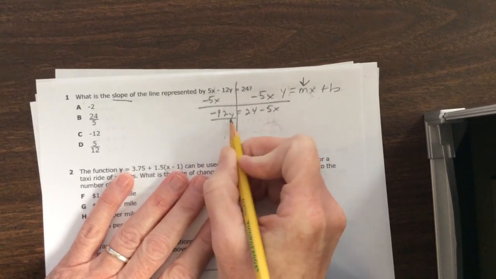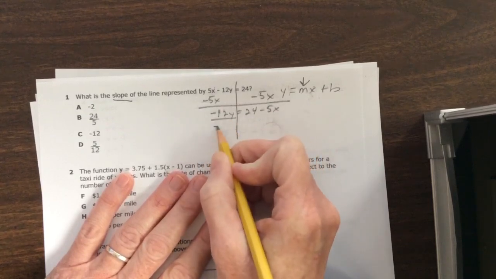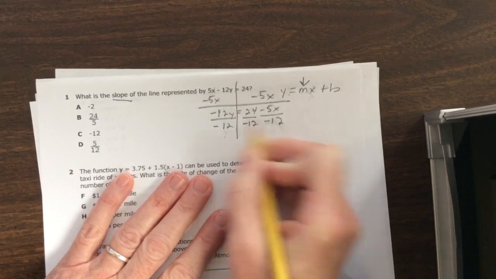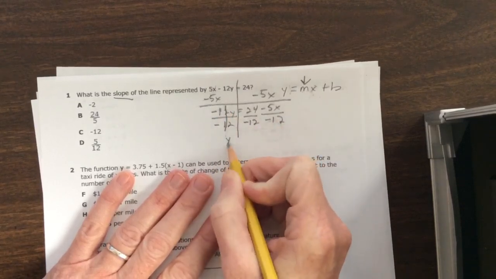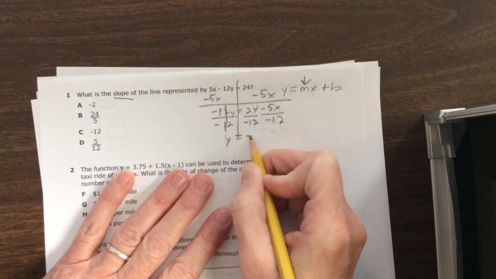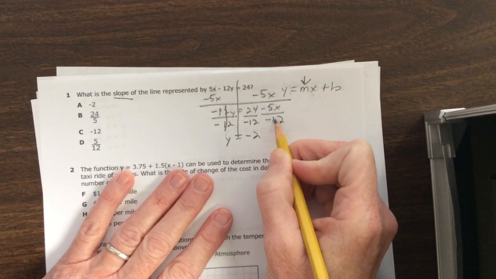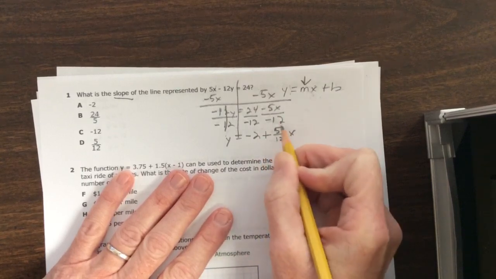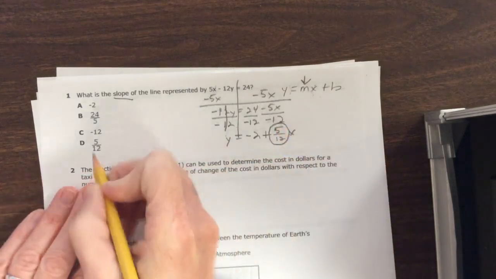Divide everything by whatever's next to the y, which is a negative 12. That cancels out. We have our y equals 24 divided by negative 12 will be a negative 2. And a negative divided by negative will give us a positive 5 over 12x. So we know our answer is D.